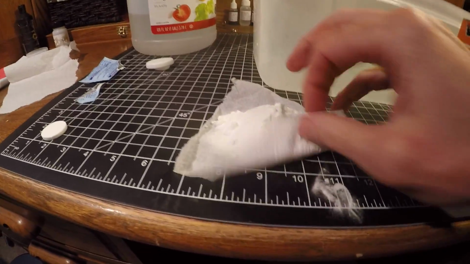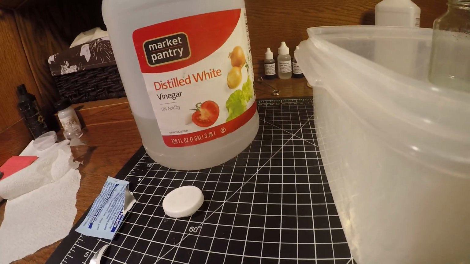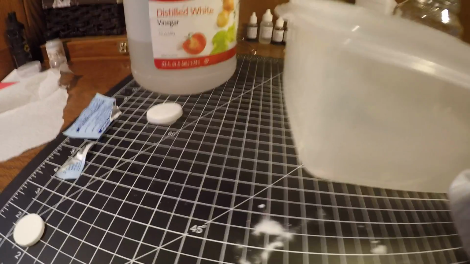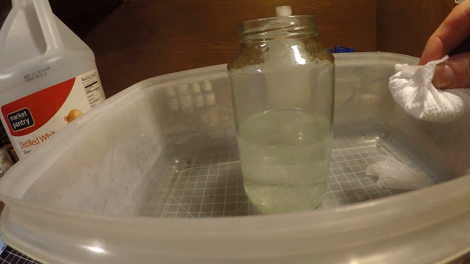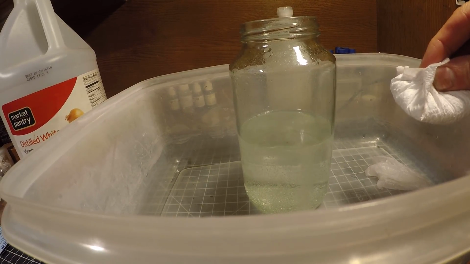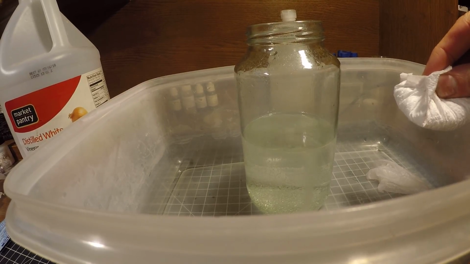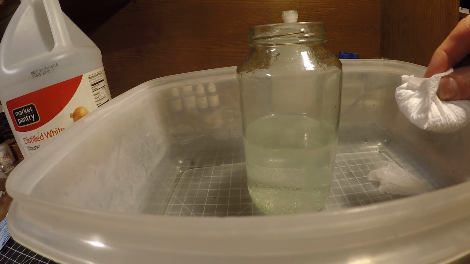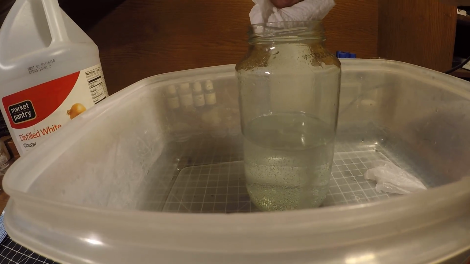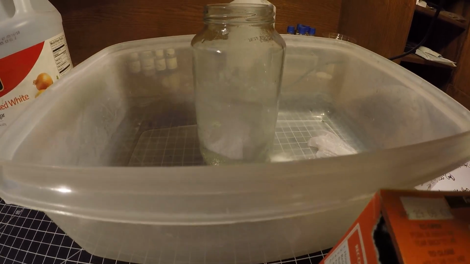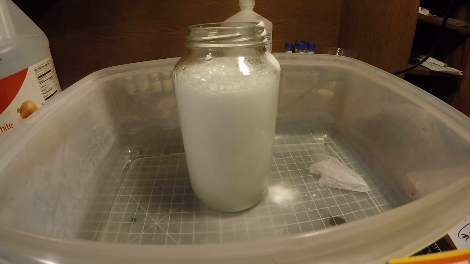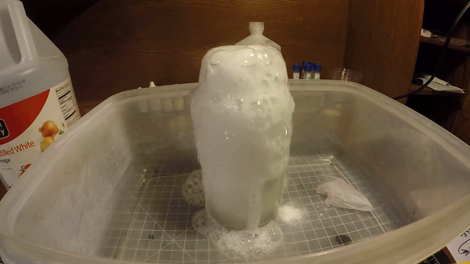I also don't have the appropriate container for the experiment, one that bottlenecks, which definitely helps in the physics of the reaction being forced up and out a lot quicker, the tighter bottlenecking container. But here we go, round 2. And there's your volcano reaction.